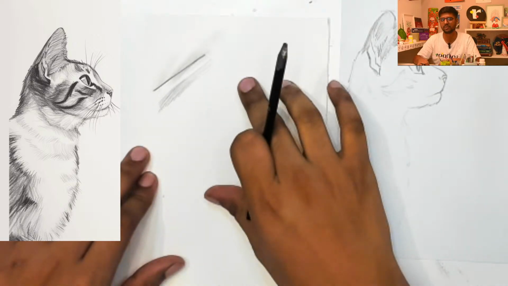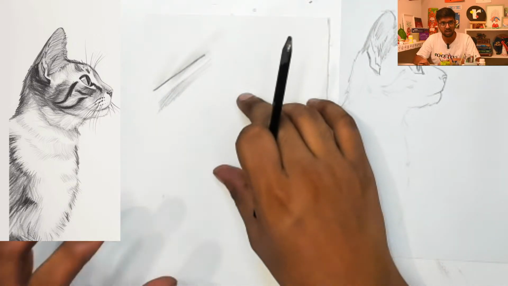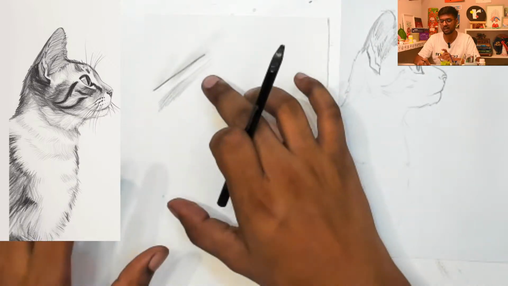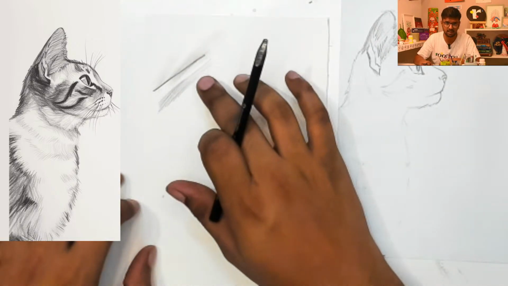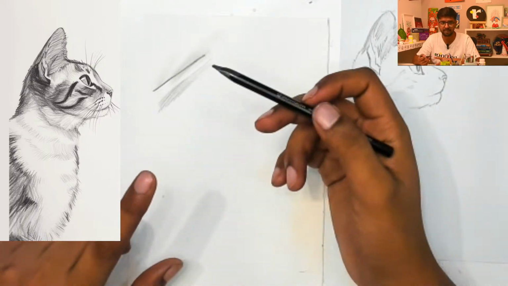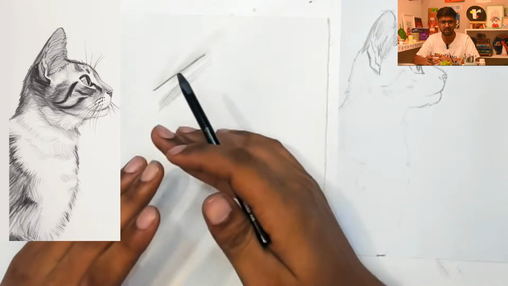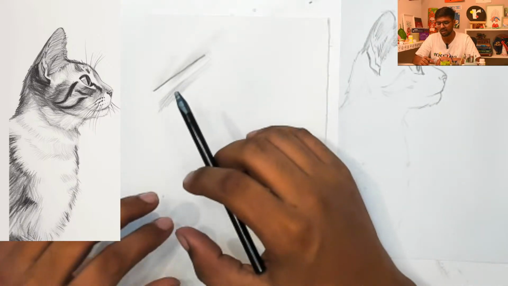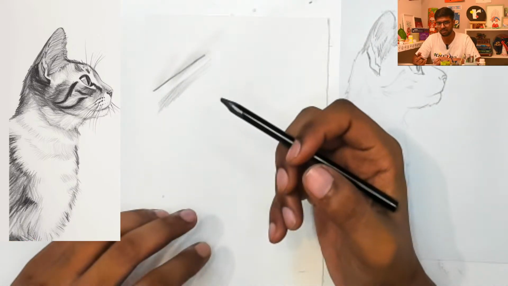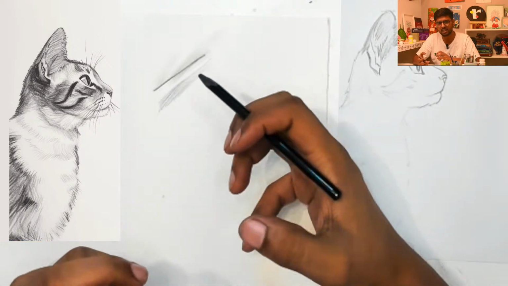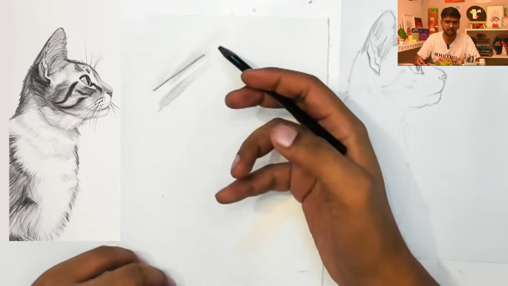But if you try that with an HB pencil, you will barely see it happening. It is possible, but not as much as this. And then when you go to the darker pencils like 4B, 6B, 8B, 10B, and then you have double E also, they tend to become much softer, hence giving a much darker result.